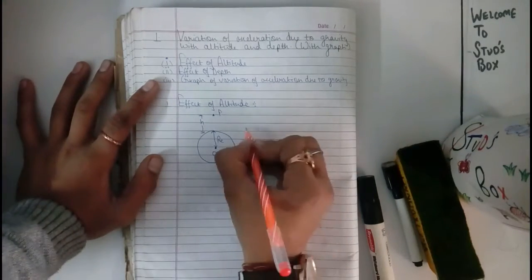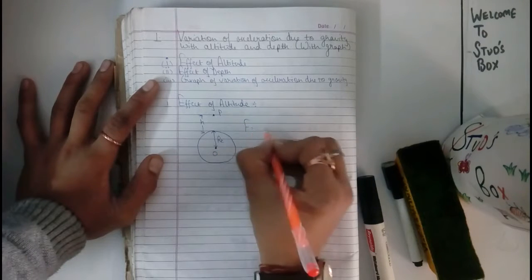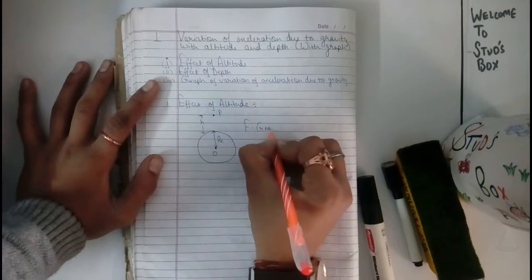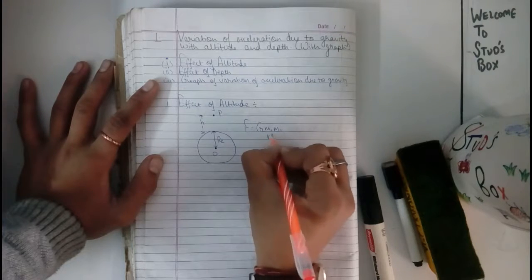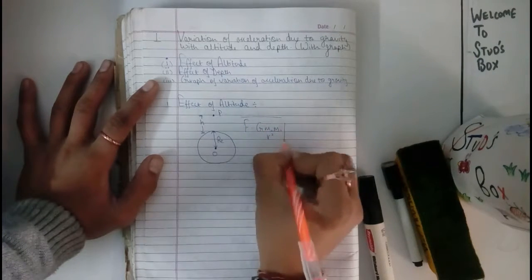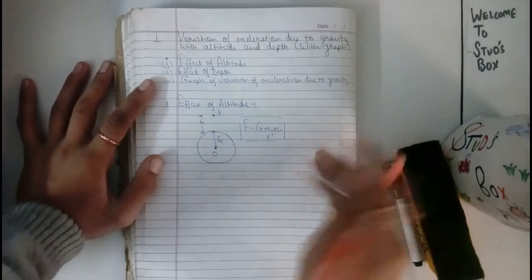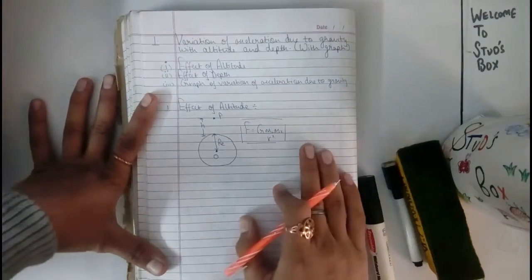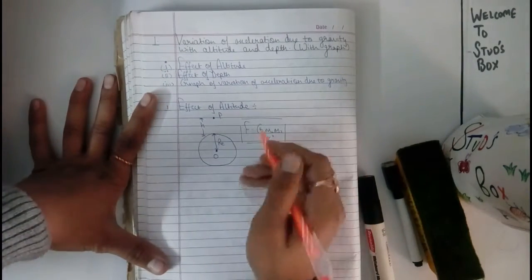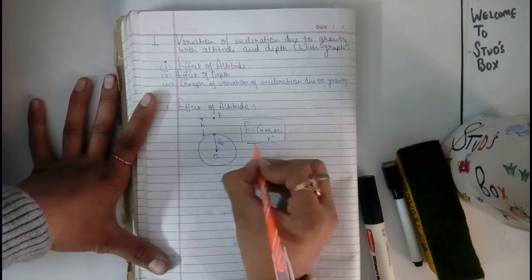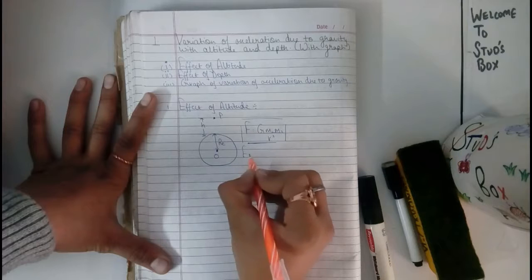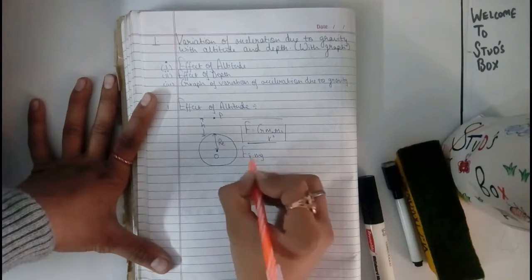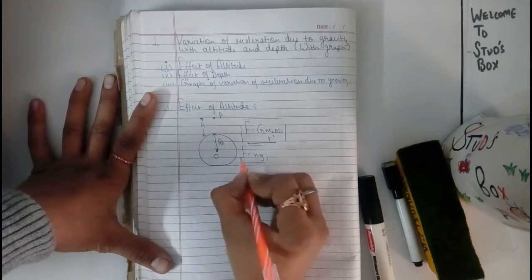We know F is equal to G m1 m2 by r square. This is the formula we derived from Newton's universal law of gravitation. Using this, we know F is also equal to mg.